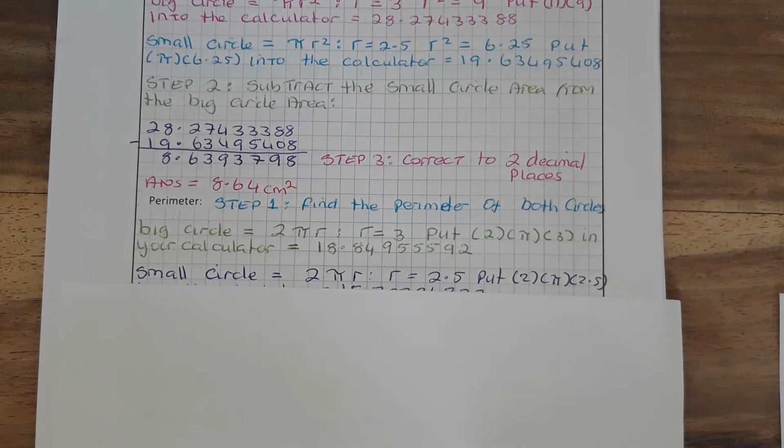Now the small circle, so again 2 pi r, this time r is 2.5, and you don't have to do anything to it, just straight use the 2.5. So put 2 by pi by 2.5 using brackets into your calculator, and you get 15.70796327.